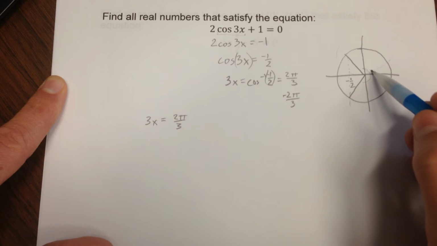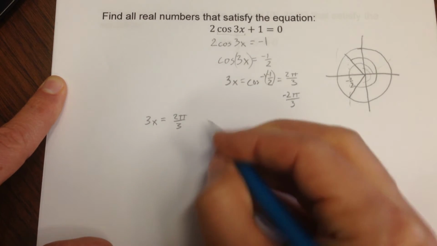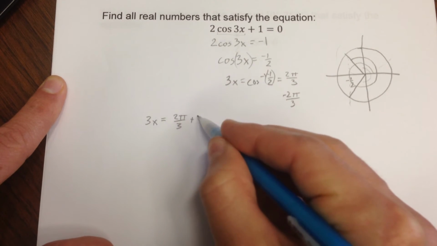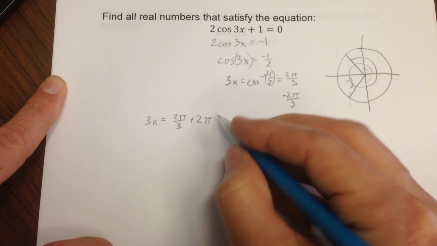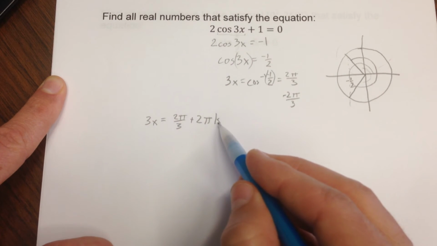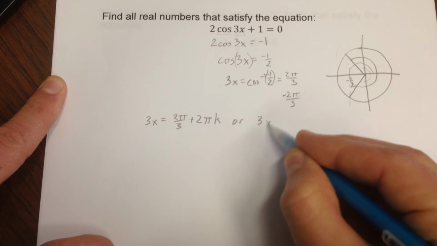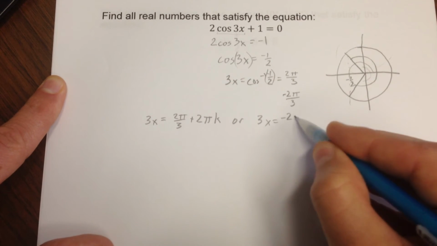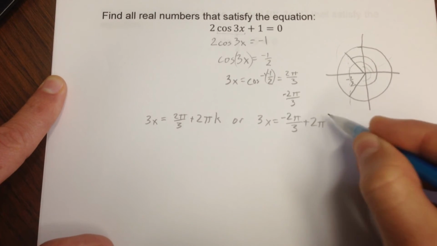So for instance, if you went all the way around and then came back here, that would be 2 pi thirds plus 2 pi. The 2 pi would get you a full revolution. You could have any multiple of this you want, so we write 2 pi times k, where k is any integer. Or you could have 3x equals negative 2 pi thirds plus 2 pi k.